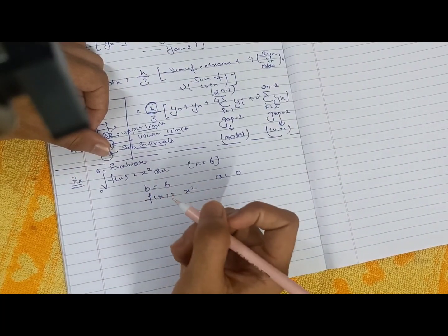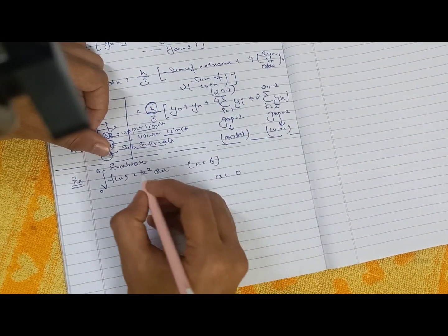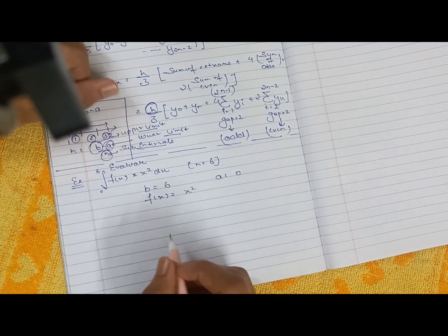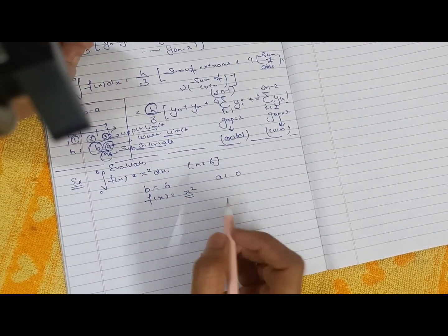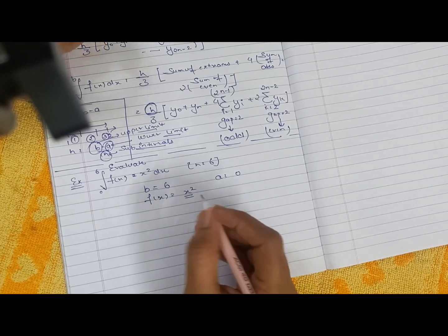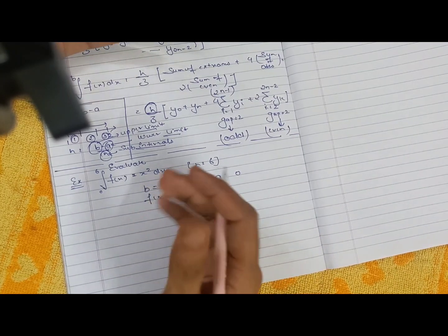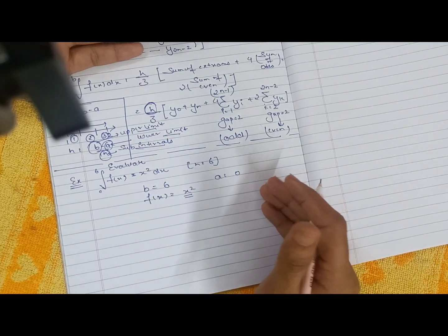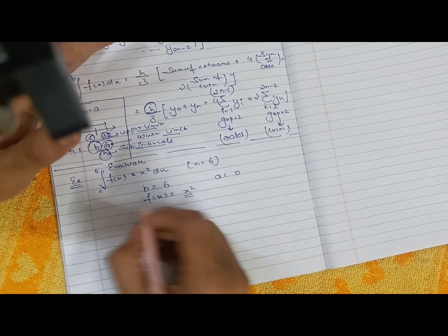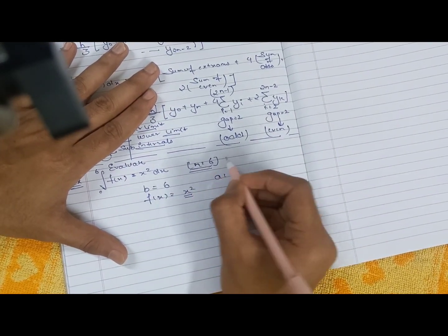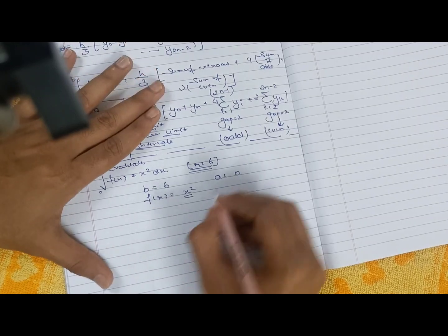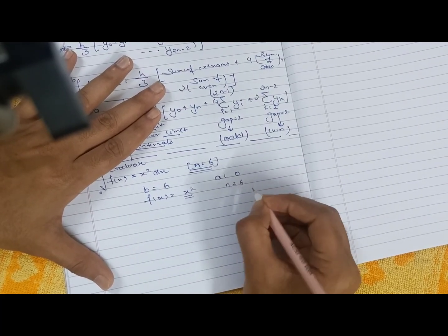Now we have to decide in how many intervals we are dividing the curve. Here in the question they have mentioned n is equal to 6.